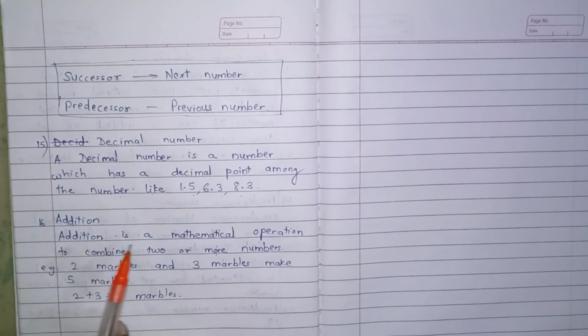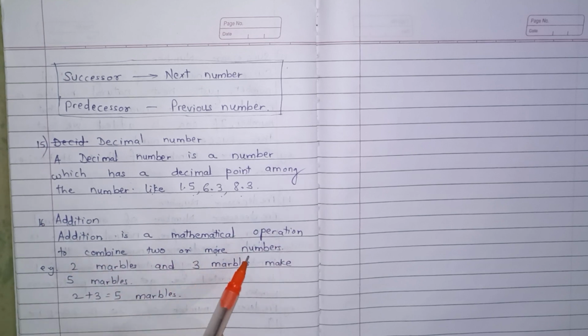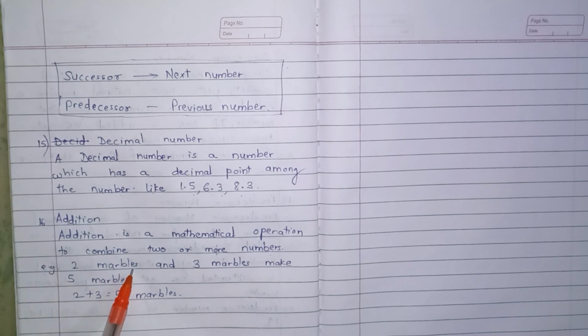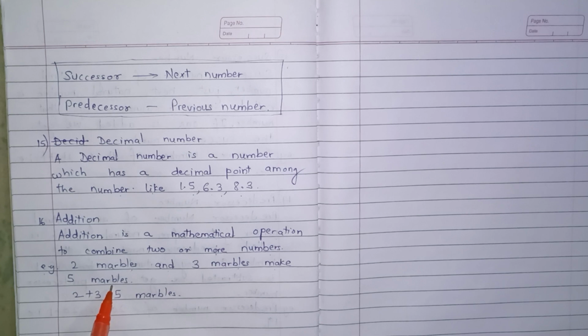Addition. Addition is a mathematical operation to combine two or more numbers. Example, 2 marbles and 3 marbles make 5 marbles. 2 plus 3 is equal to 5.